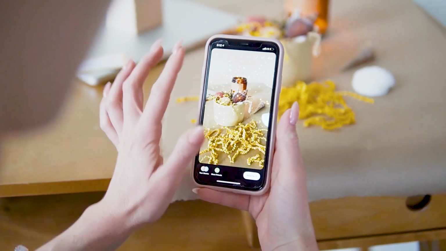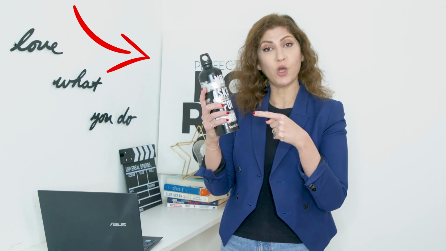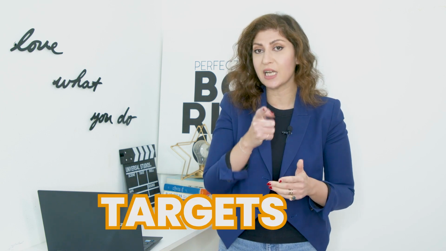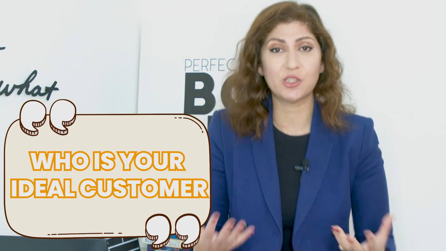So you finally decided on a product to sell on Amazon. You've decided to sell this stainless steel water bottle. Now, how do you create an incredible listing that targets your ideal customer? Number 1, start with researching who is your ideal customer. Who is your potential customer that is interested in buying a stainless steel water bottle?